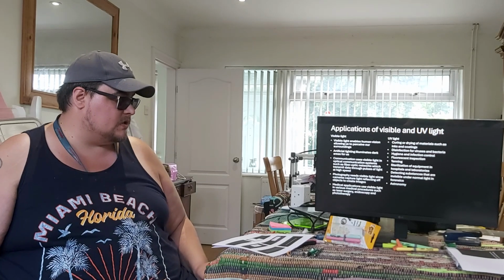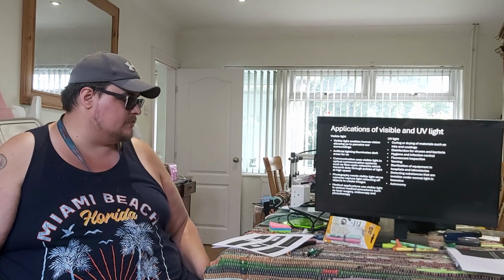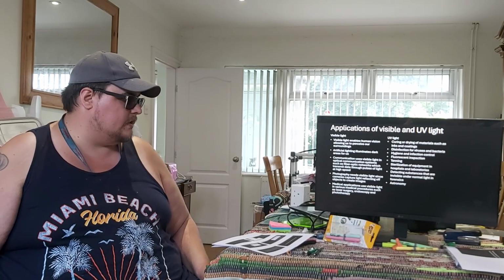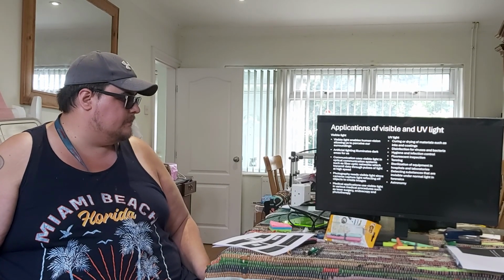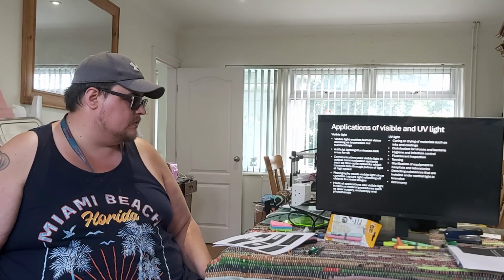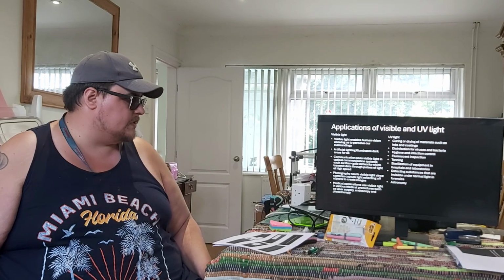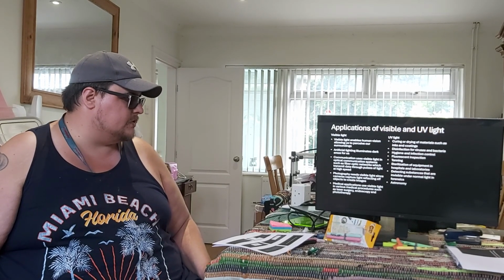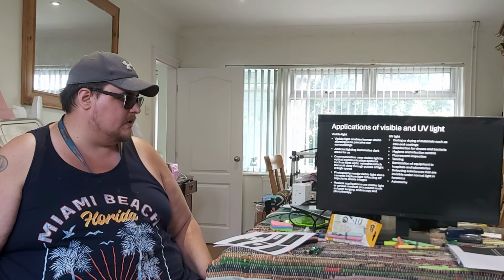Photography needs visible light since cameras capture light reflecting off objects to create images, and medical applications use visible light in various medical procedures such as laser surgery, endoscopy, and phototherapy.